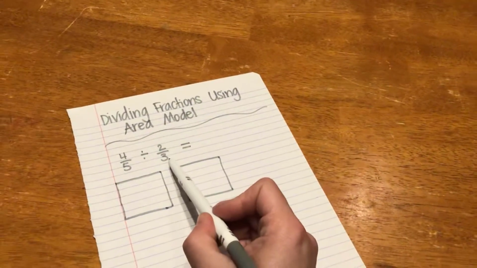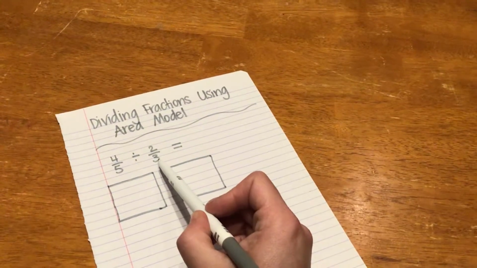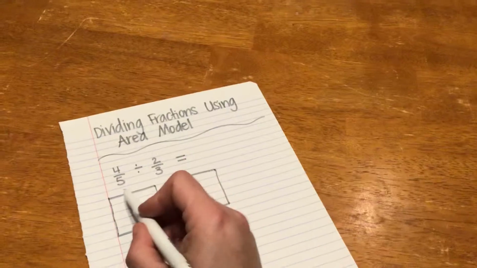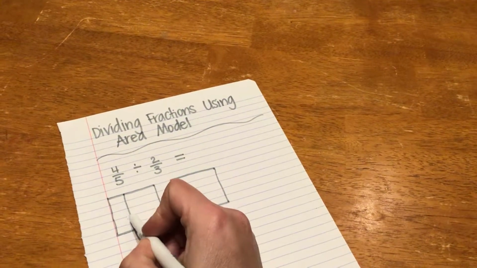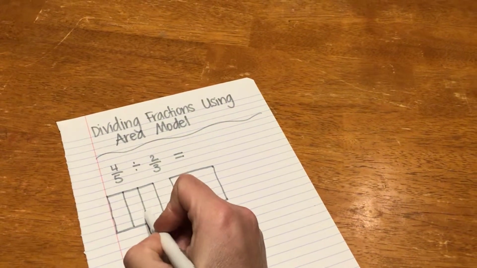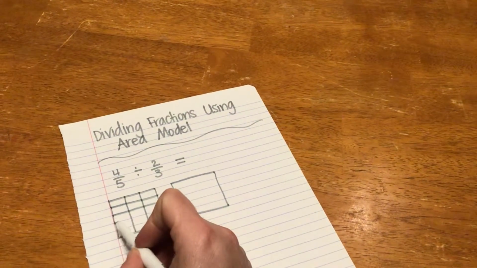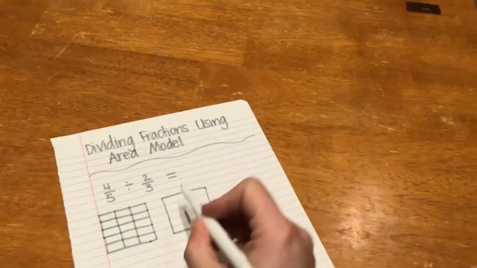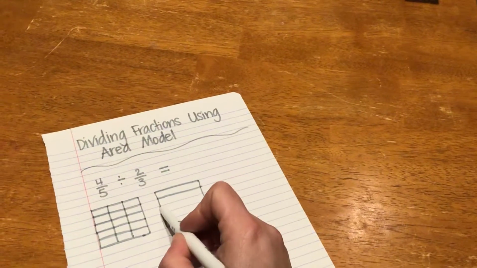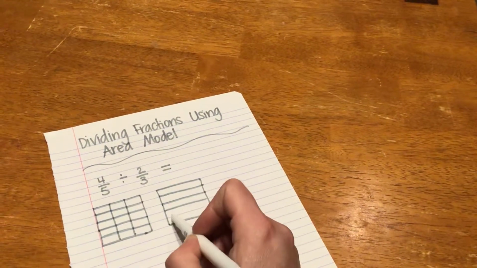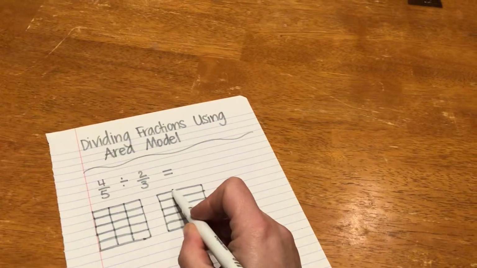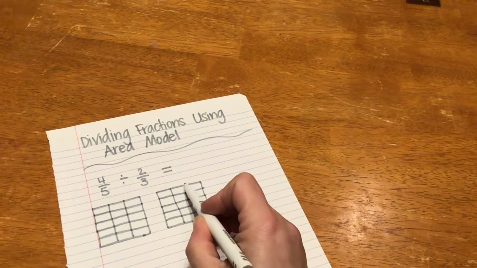And then I'm going to use our second denominator to represent the number of rooms on the floor. So in this case, there will be 3. So 1, 2, 3. I'm going to make those floors stand out a little bit better. And our model here will look the same. So we have two similar models to represent 4/5 and 2/3.